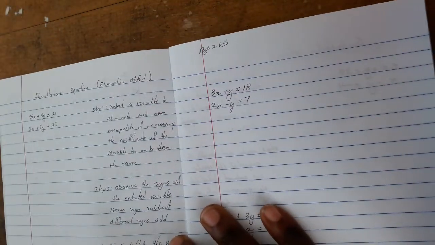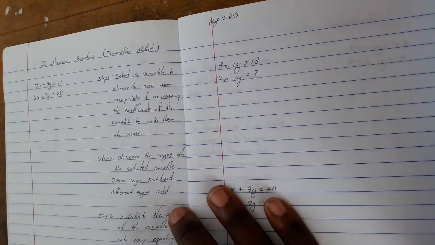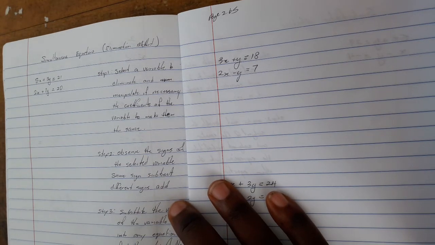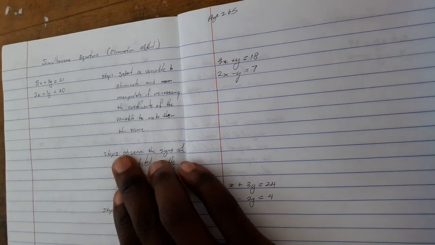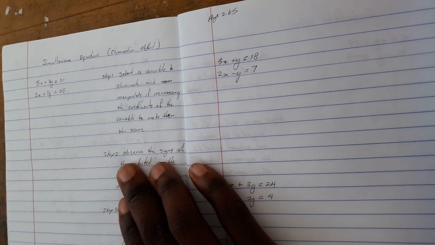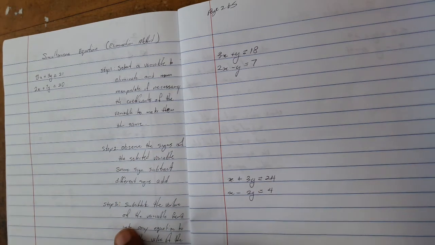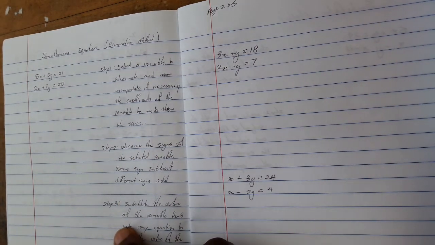So now we go to simultaneous equations, and I'll try to solve this as quickly as possible. We're running out of time. We're doing first the elimination method, and I gave some steps here. You can follow them. I'm going to stop this video and do a next one for simultaneous equation.